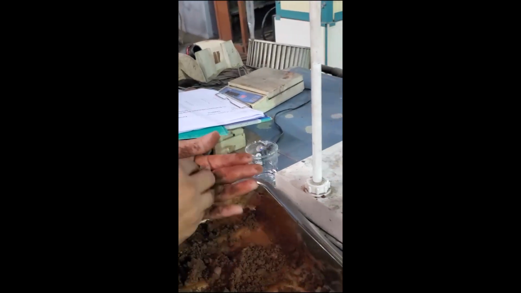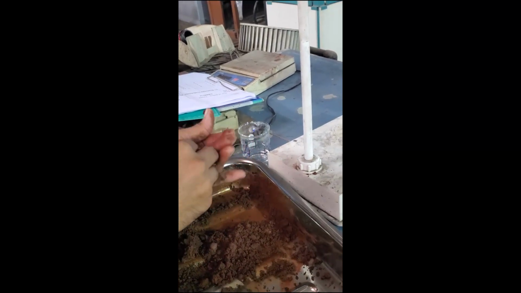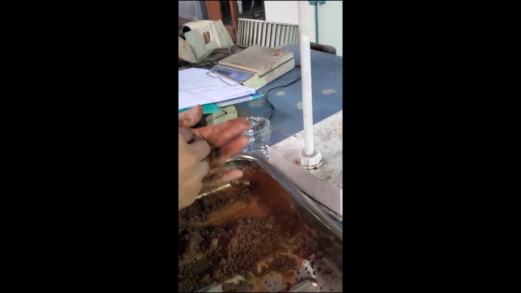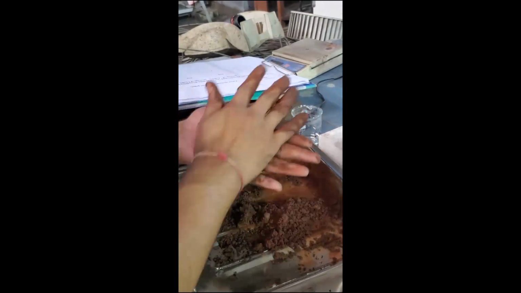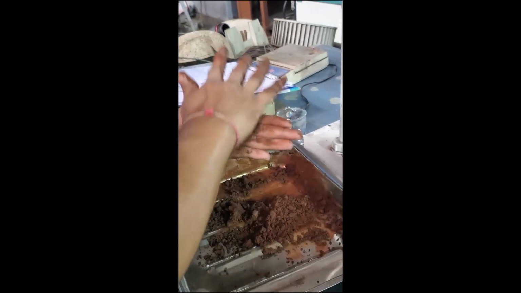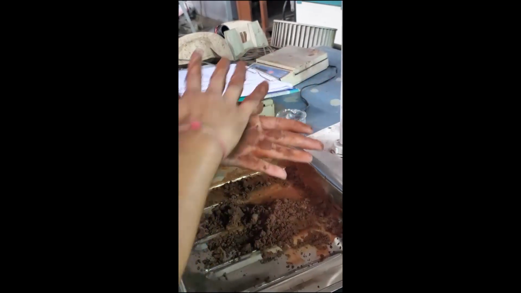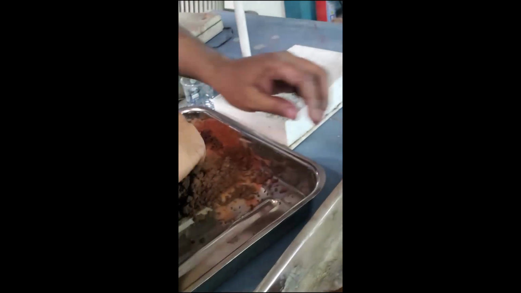Now we are making the pellet of this iron ore and water. So binder is not there. We added water into the iron ore and we are trying to make the pellet. So like this we can make the round pellets. So we'll keep them in the same tray so that they will not mix.